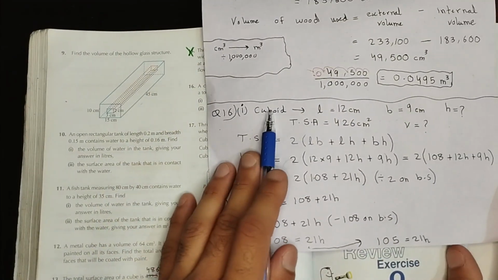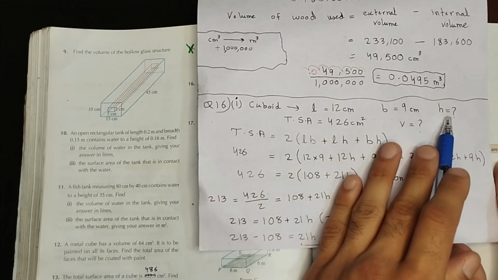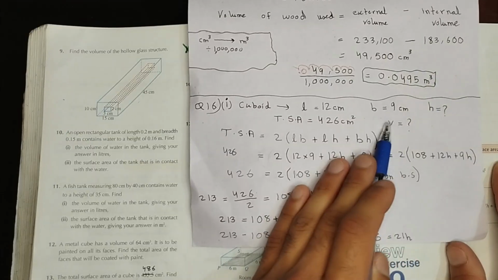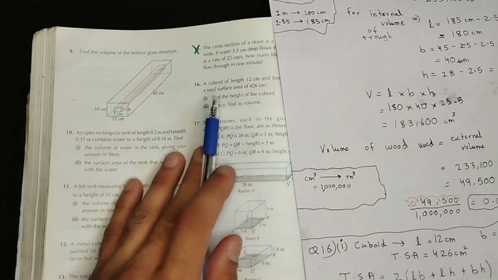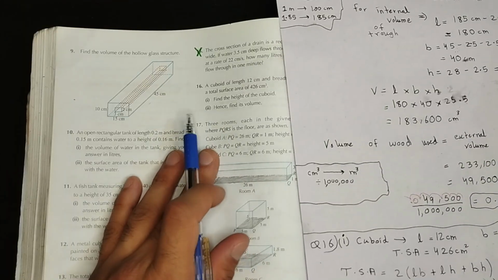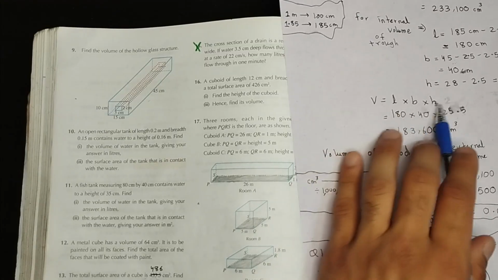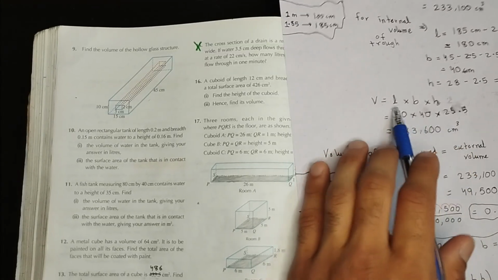Okay, so it's a cuboid. Length is given, breadth is given, height is missing in the question. We know the total surface area and we know the volume. No, we don't know the volume. Okay, we need to find the volume. First we need to find the height and then we need to find the volume. Up until now, we have been using the formula of volume to find either one of them, if any one of them is missing.